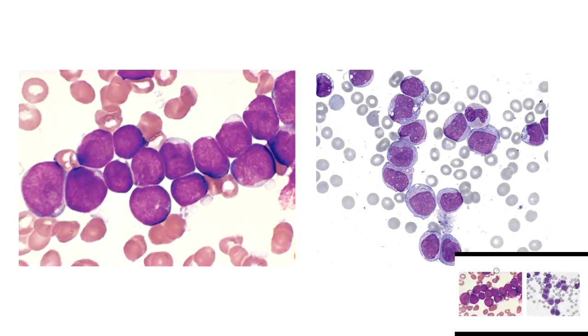Right, so just to remind you, acute lymphoblastic leukemia, acute myeloid leukemia. In both cases, we see translocations, we see multiple mutations. Some of these have good prognosis, some of these have bad prognosis.